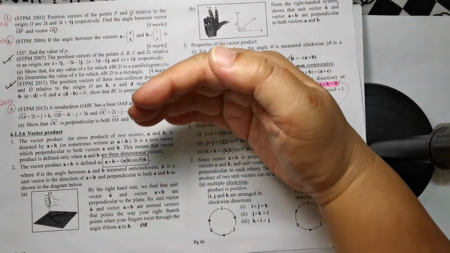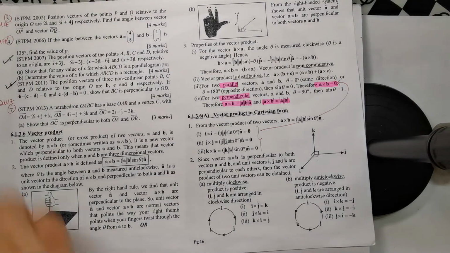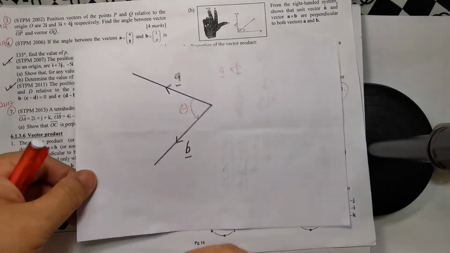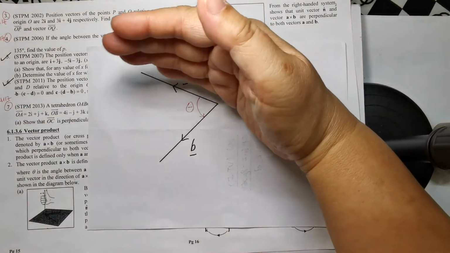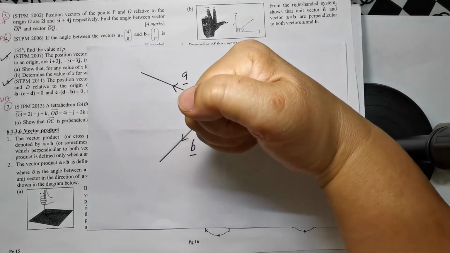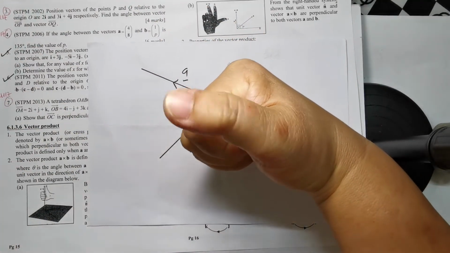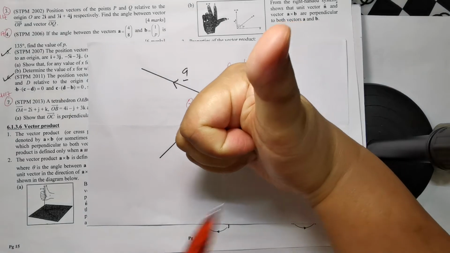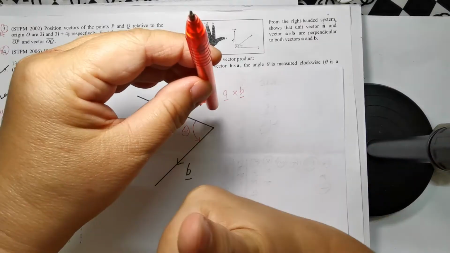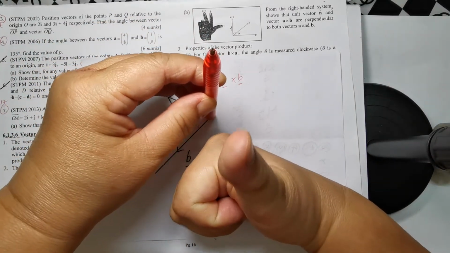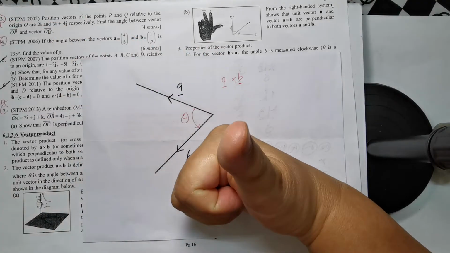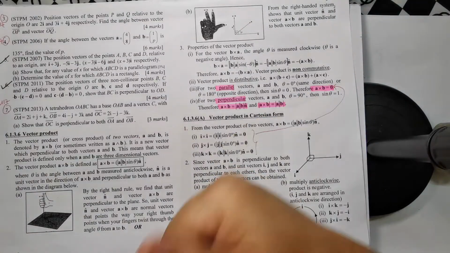Okay, from A, when you grab your hand, it's anti-clockwise to B. Then you put your thumb up. So this thumb shows the vector product, the A cross B. All right, so this is what we call the right hand rule.